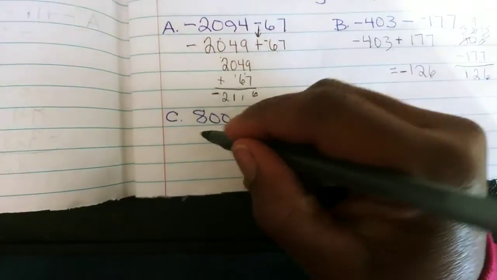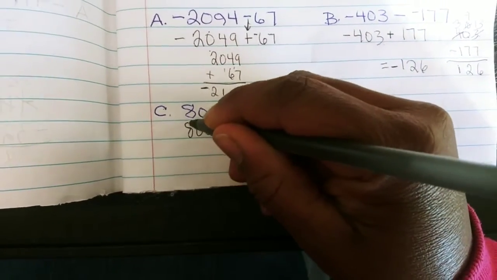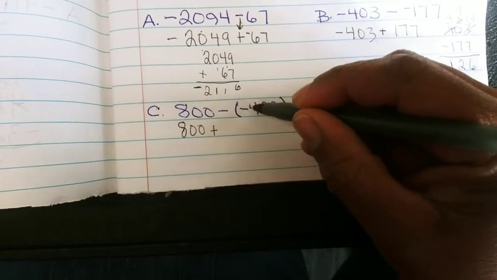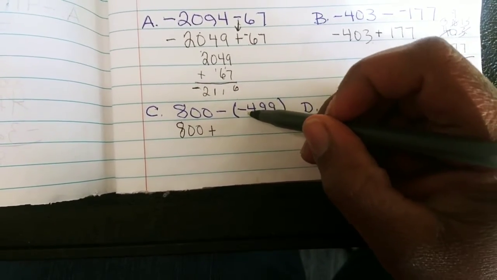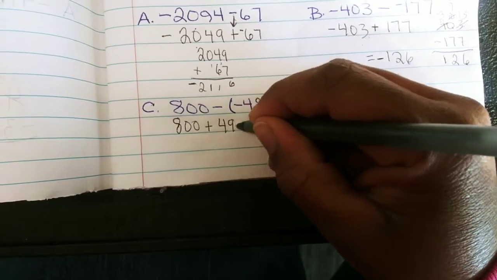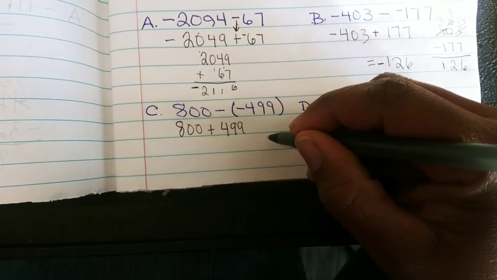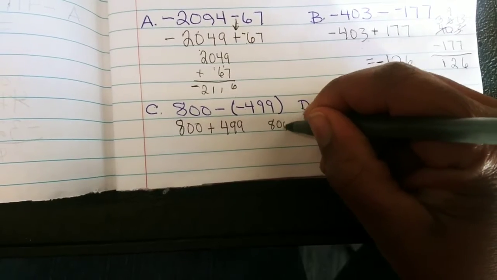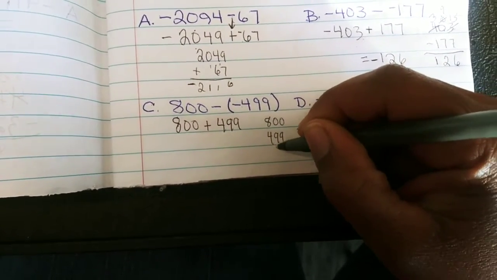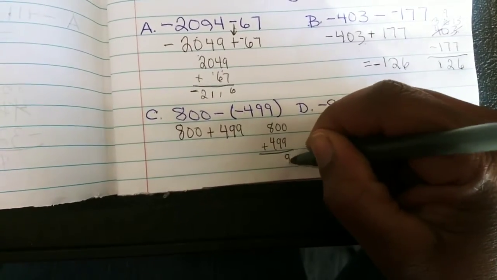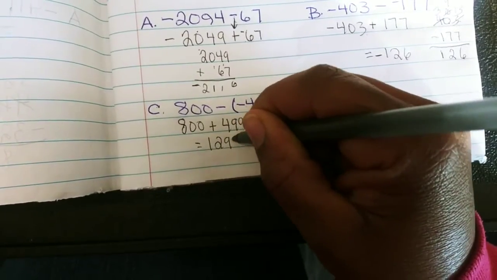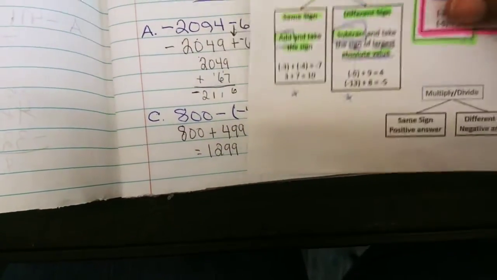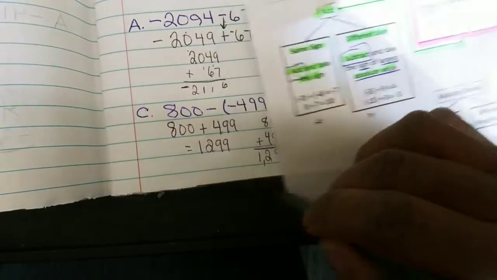Example C, 800 minus negative 499. I keep the first integer. I change the subtraction sign to addition. And the rule, only with subtraction, says that I need to write the opposite of negative 499, which is a positive 499. Now this is set up like a regular addition problem. 800 plus 499 is 1,299. And since both of them are positive, the rule says that I need to use that sign. And in this case, it would be a positive 1,299.